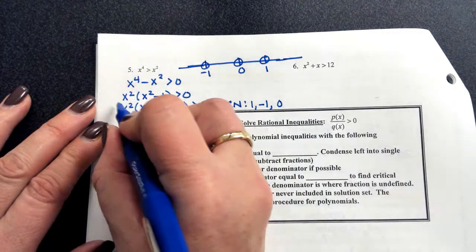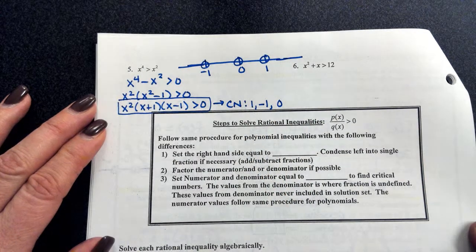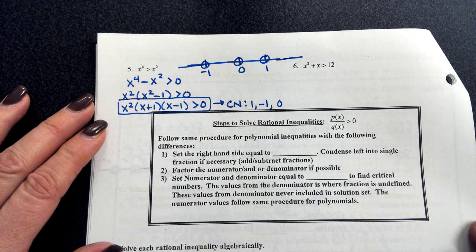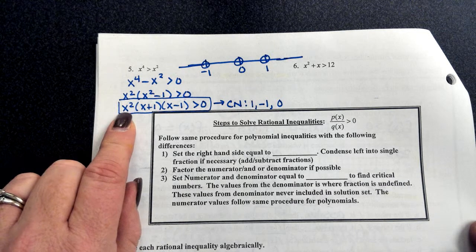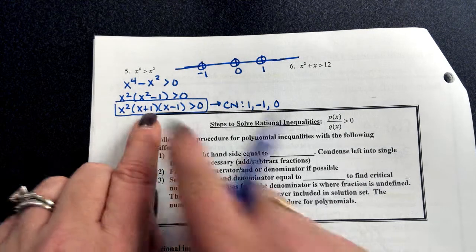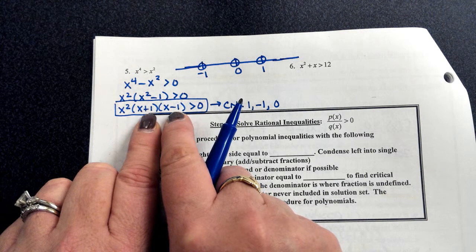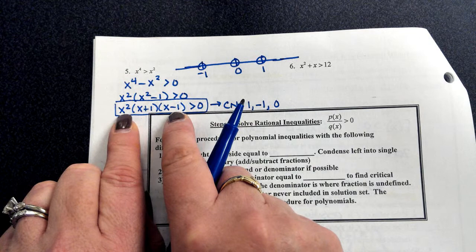So now again, remember, you're going to plug them into the factored form. Now, make life easier on yourself. When I plug numbers in for x squared, they're always going to be positive or negative? Positive. So don't even waste your time. Don't plug a number into x squared. Just worry about plugging the values into x plus 1 and x minus 1. Because no matter what, this x squared will always be positive.